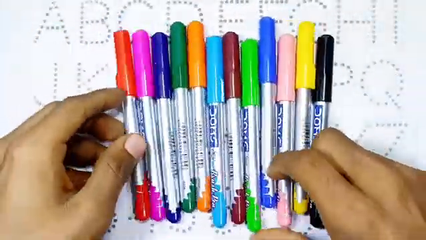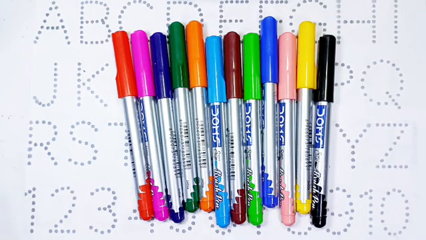Today let's learn and draw alphabets and numbers. So kids, let's learn the names of the colors.